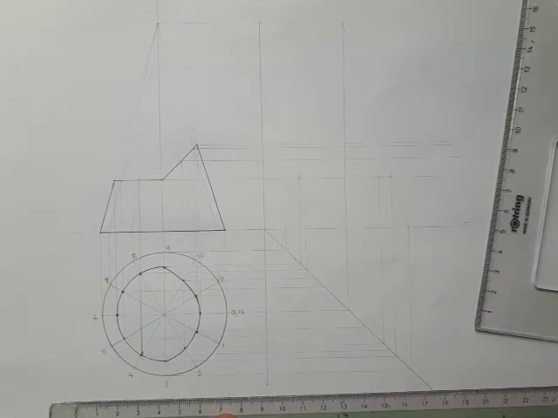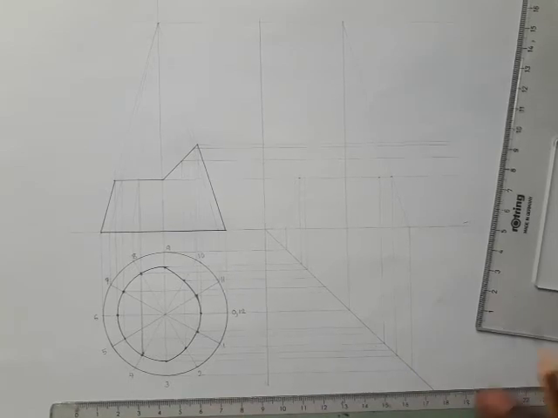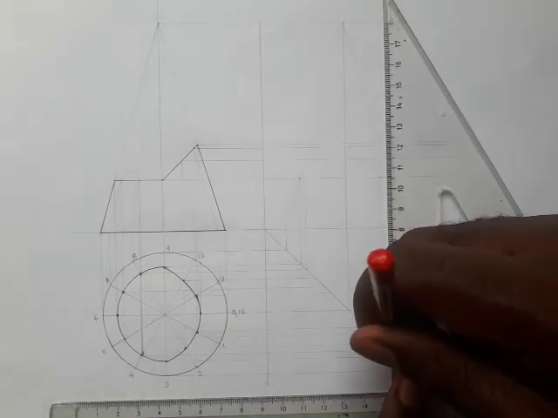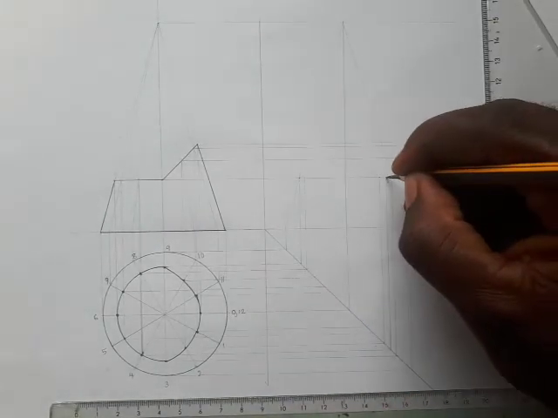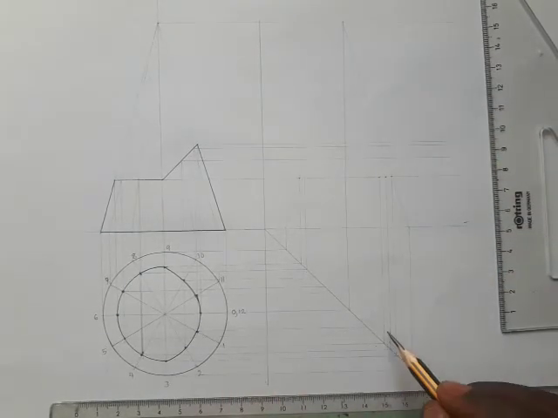Okay, so the next one is, I think I missed something there. Sorry. This is line 4. Please, this is line 4. So let me do the right thing. Okay, so I will just erase this one because I missed it.